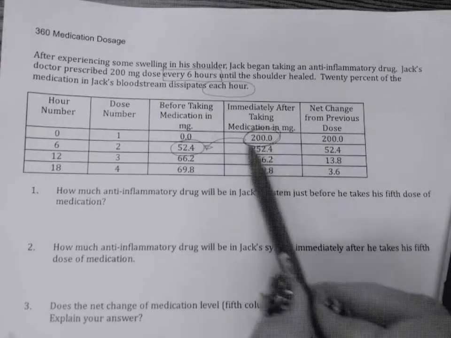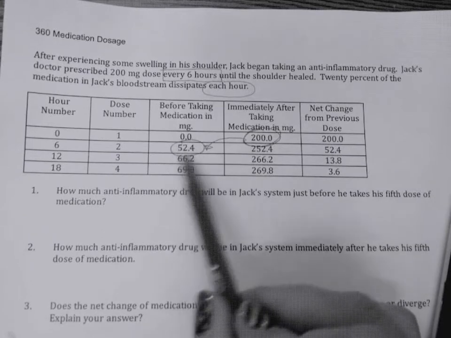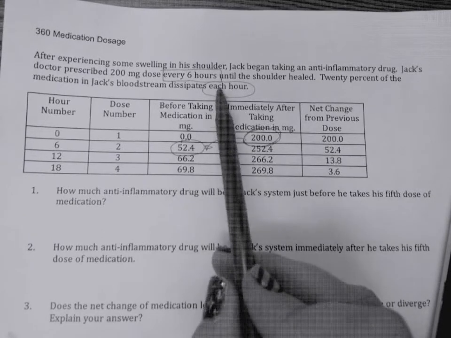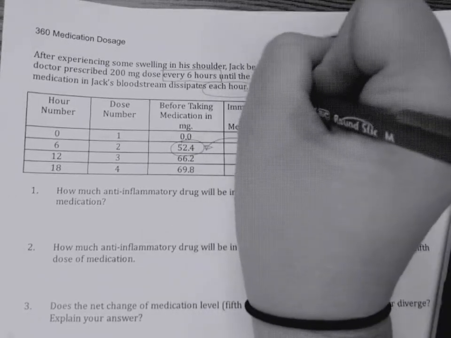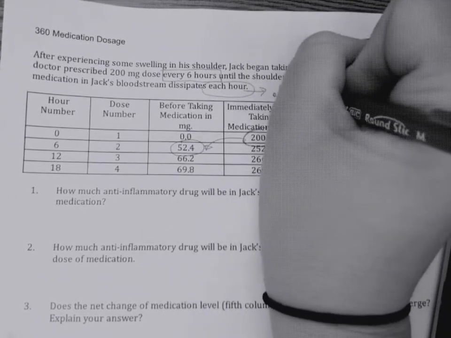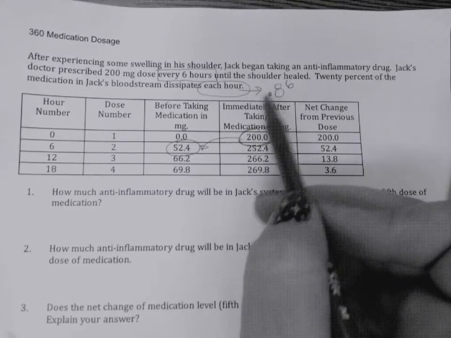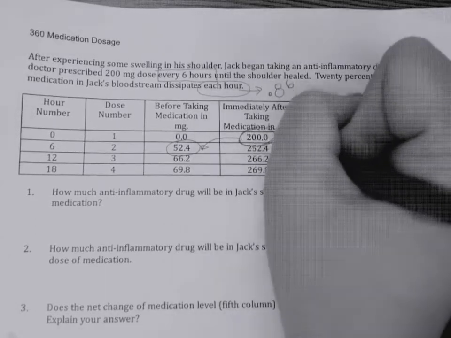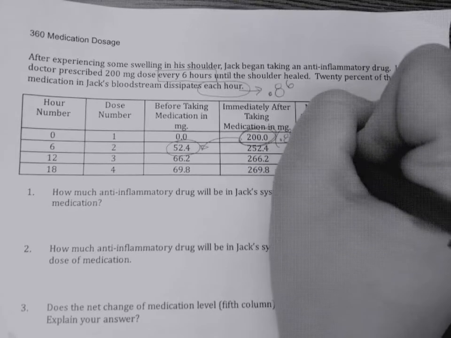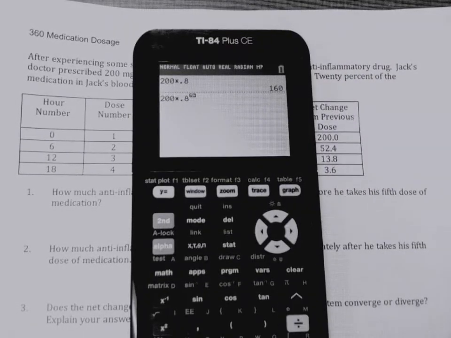So I want to break down what actually happened from the end of taking my medication to 6 hours later. It dissipated every hour for 6 hours. So every hour is 0.8 to the 6th, right? 0.8 times 0.8 times 0.8 times 0.8 for 6 hours. So if you take 200 and multiply by 0.8 to the 6th, that will give you the right answer. 200 times 0.8 to the 6th gives you 52.4.